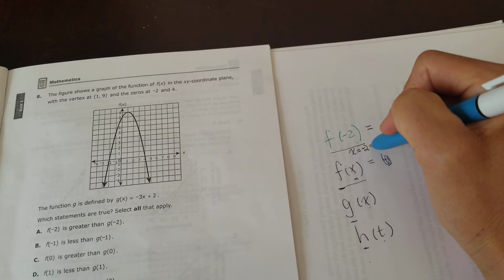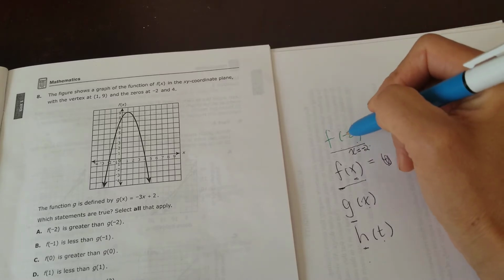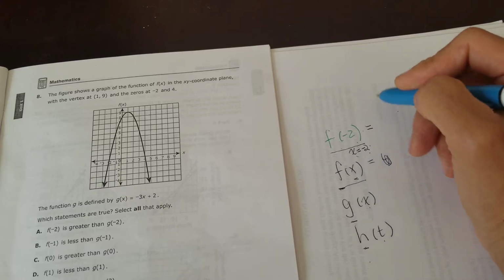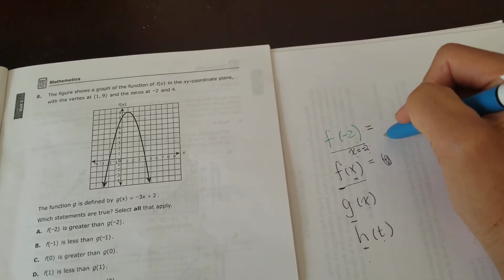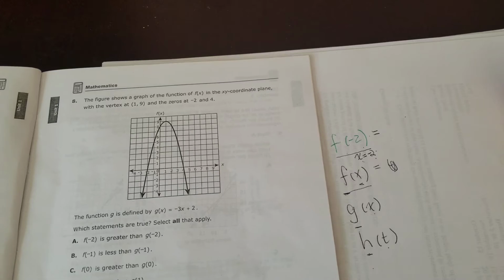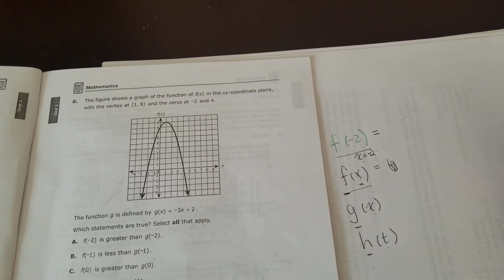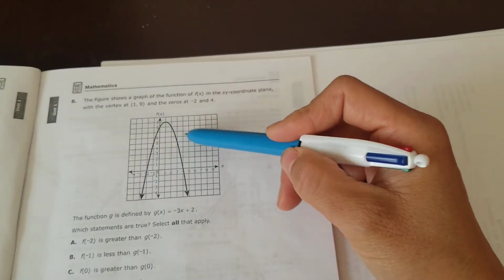And in order to find this out, you need to substitute x equals negative 2 back into the function. However, someone may get confused, like, I do not even know what the function is. How can I substitute it back? It doesn't matter. You have everything in the graph.